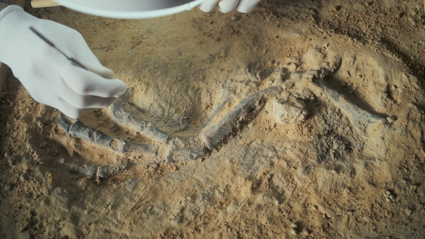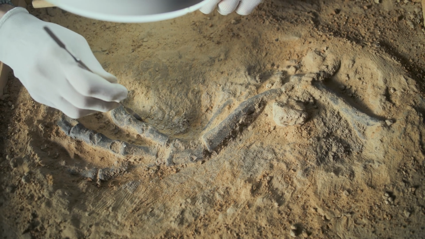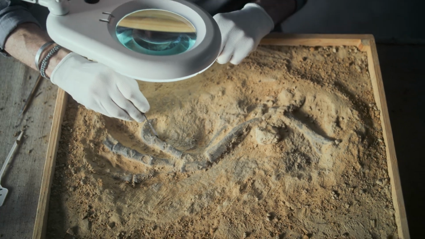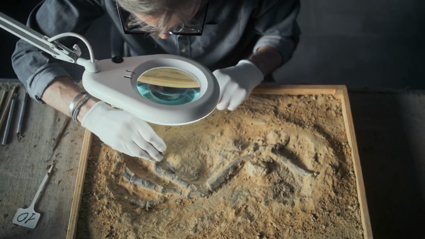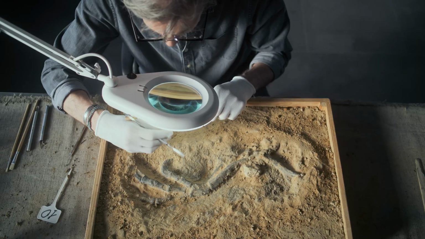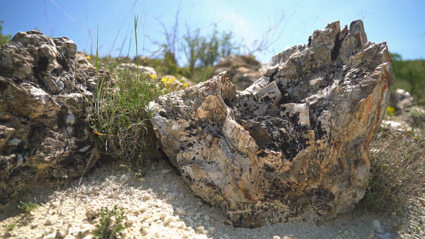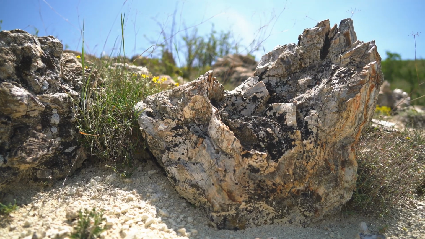Fossils serve as windows into Earth's ancient past. Each discovery adds another piece to the story of life on this planet. By studying fossils, scientists continue to uncover how Earth and its inhabitants have evolved over millions of years.